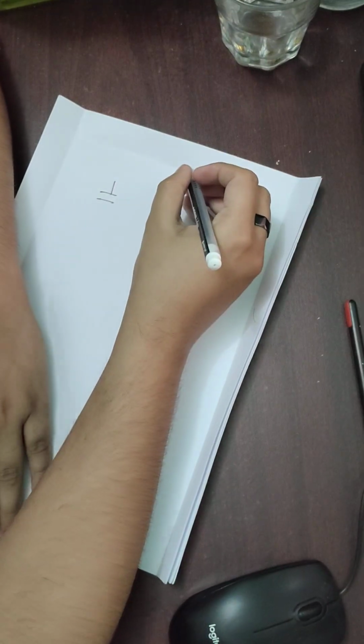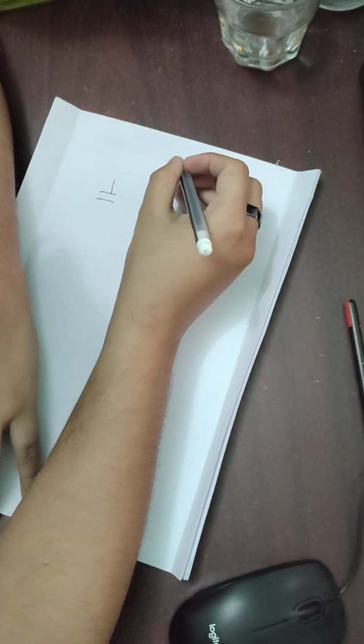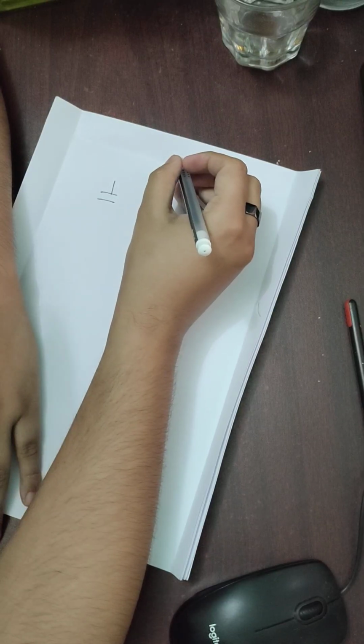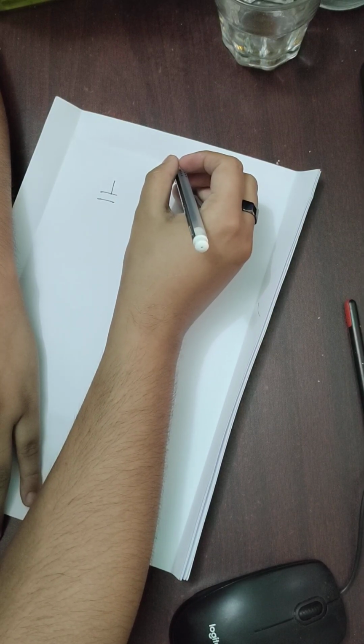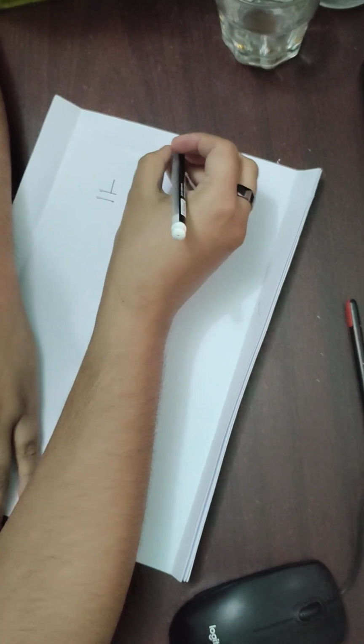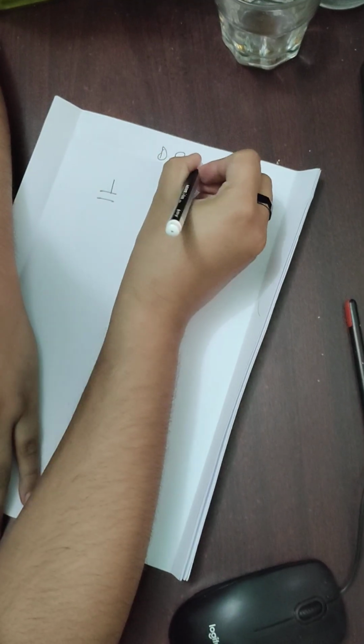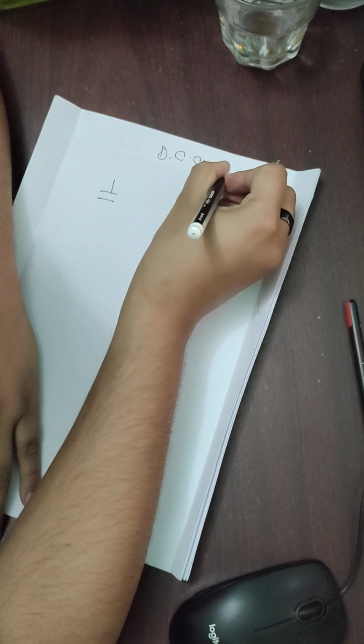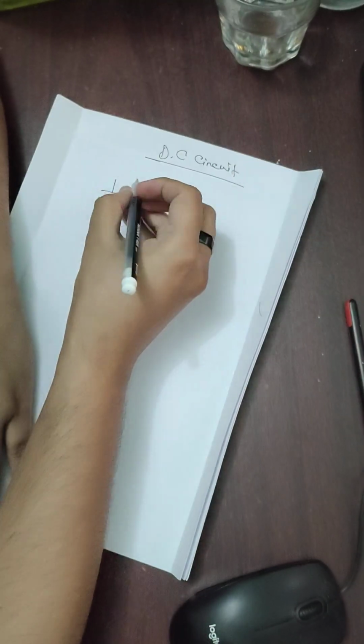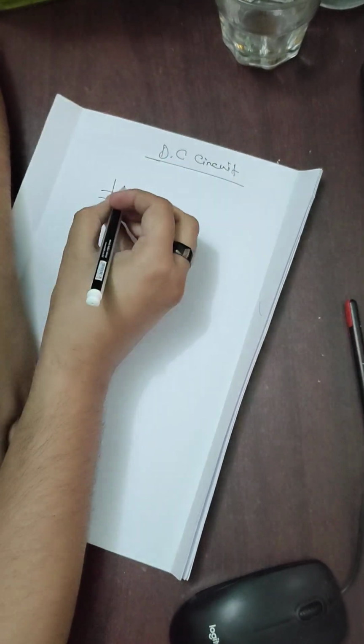In a DC circuit, KVL, Kirchhoff's Voltage Law, is very important and the easiest way to solve a DC circuit. Okay, this is the DC circuit. It's a volt source.